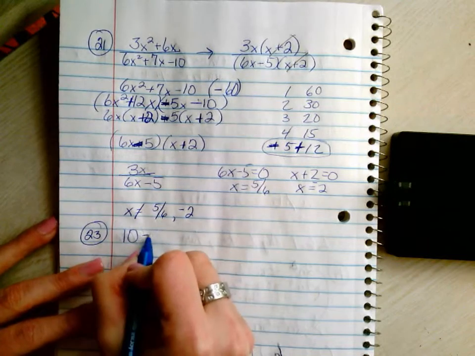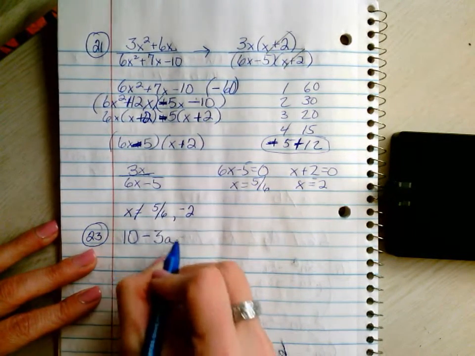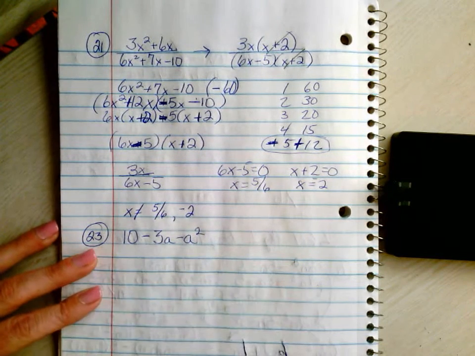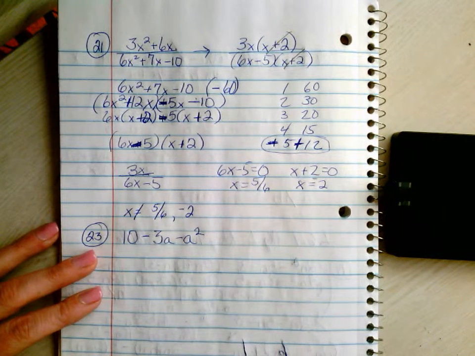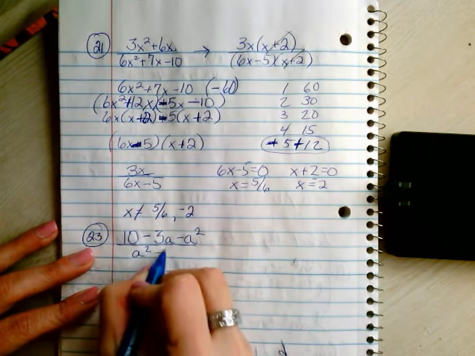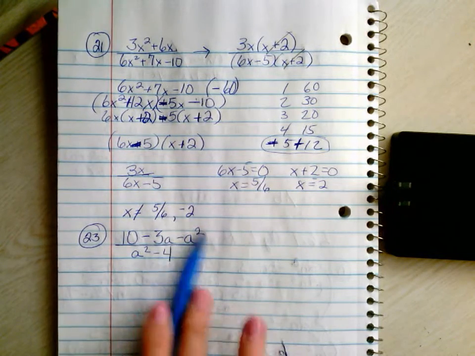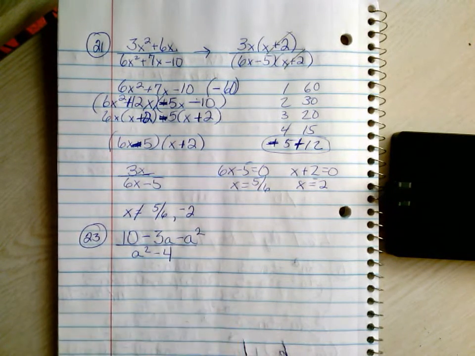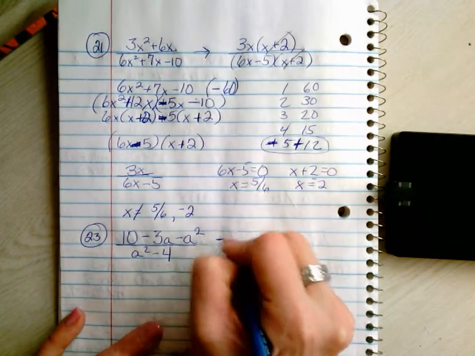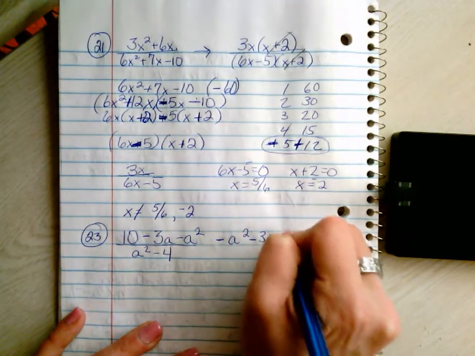10 minus 3a minus a squared, over a squared minus 4. Right off the bat, I'm going to do a little work to this. Okay, look at that top thing. I hate it when the item that is squared is at the end, so I'm going to put it at the beginning: negative a squared minus 3a plus 10.